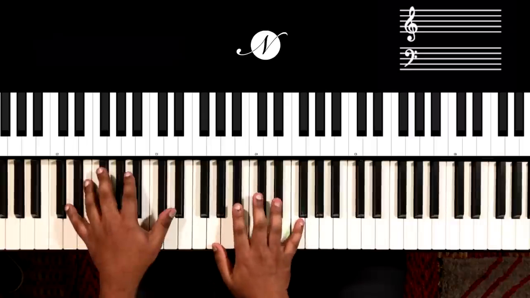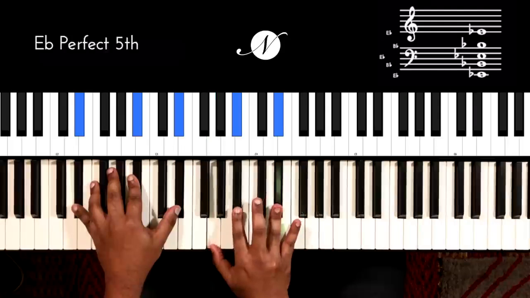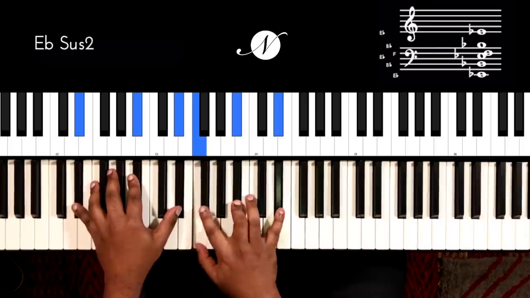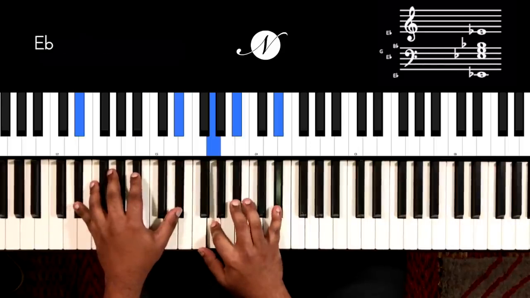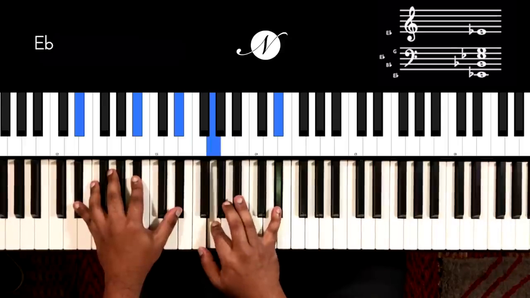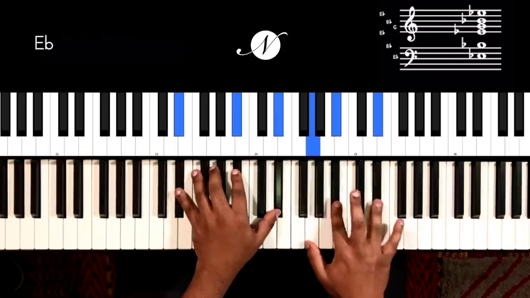So if you take E flat major in, what is this inversion? The first inversion. G, B flat, E flat, and this is the technique. Okay? Now you could approach this as, right?